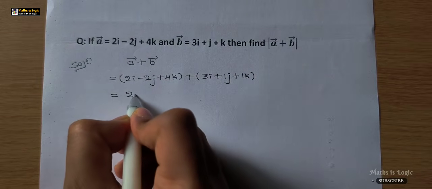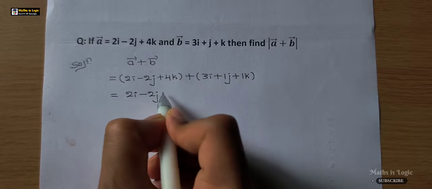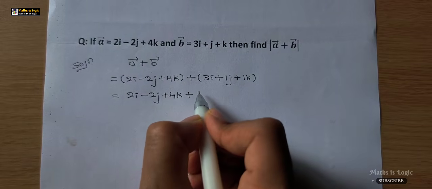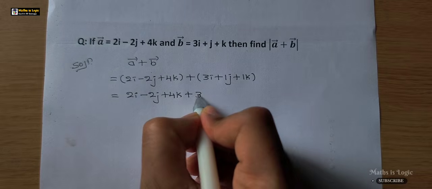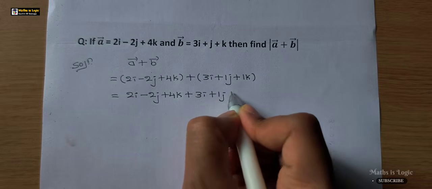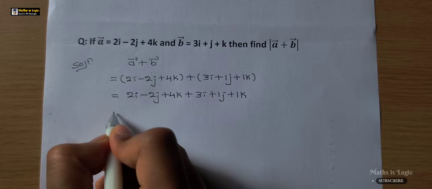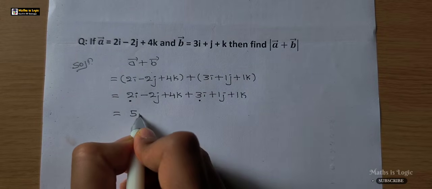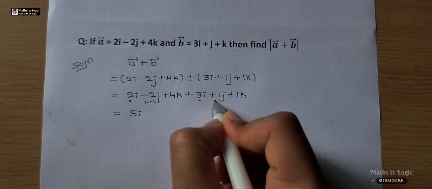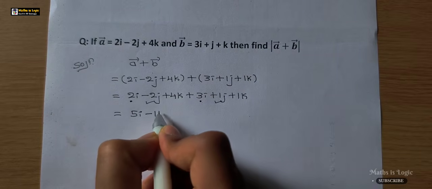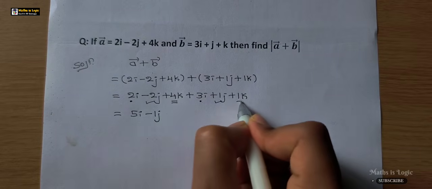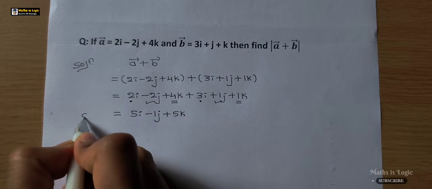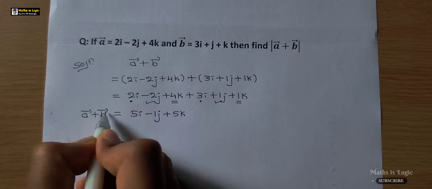Open the bracket. So 2i minus 2j plus 4k plus into plus is plus 3i plus 1j plus 1k. Now i term, 2 plus 3, 5i, j term, minus 2 plus 1, minus 1j, k term, 4 plus 1, 5k. So this is a vector plus b vector value.